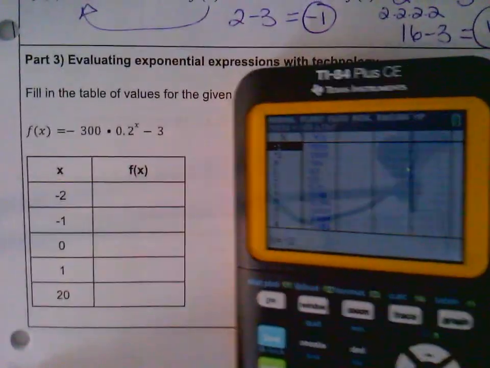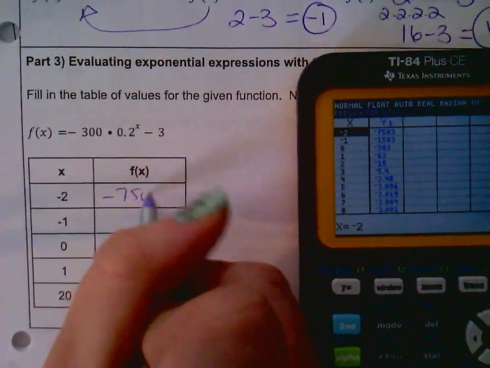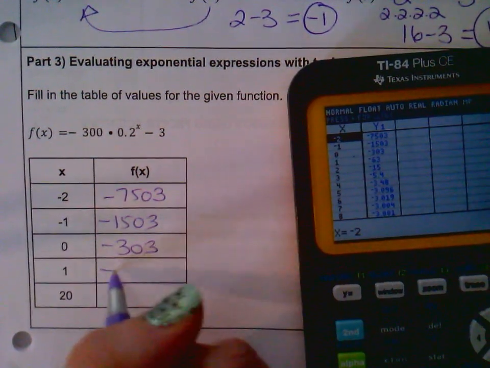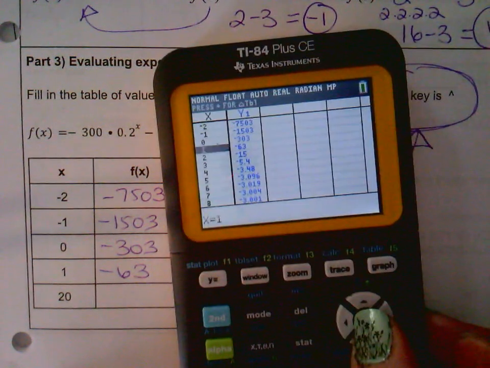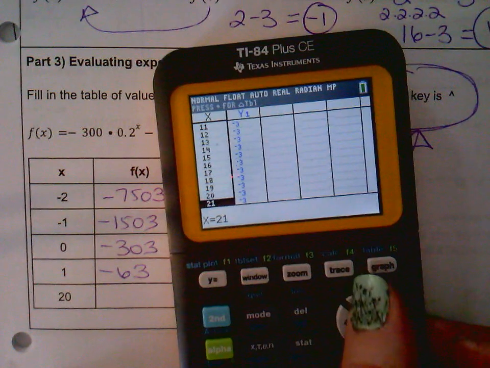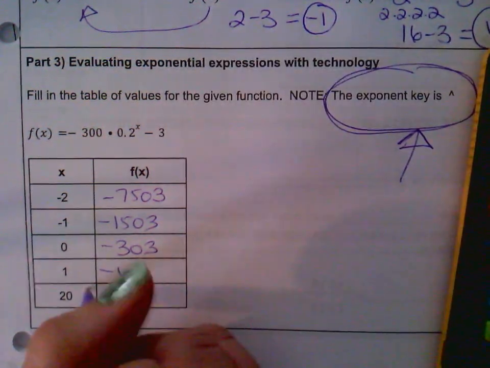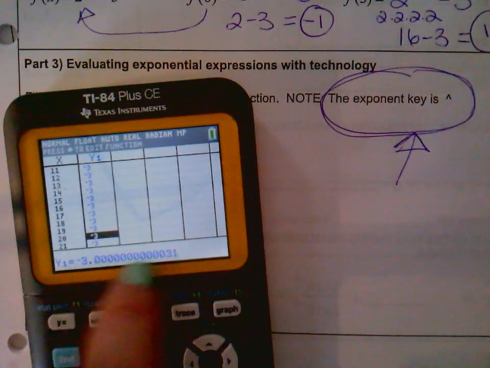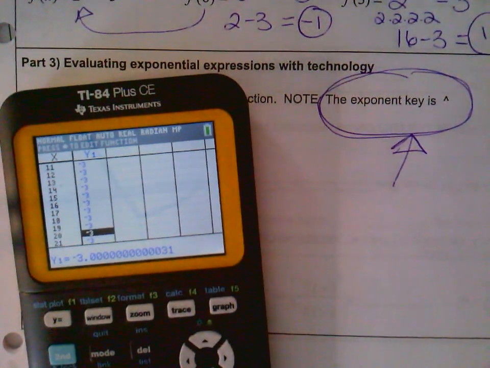So I had negative 7503, negative 1503, negative 303, negative 63, and then if I go all the way up to 20, and I'm going negative 3, out negative 3. If you actually put your cursor over the negative 3, you'll see a decimal approximation. So why is this about negative 3? We're going to learn that it's not exactly negative 3. It's going to be important later.